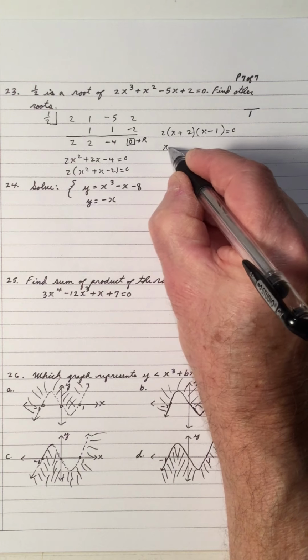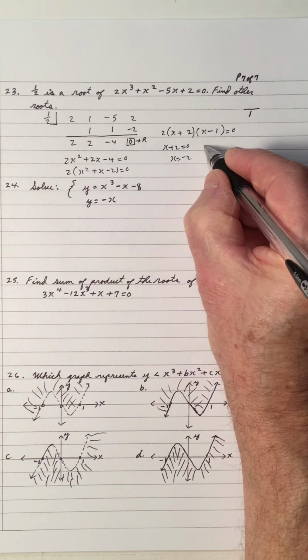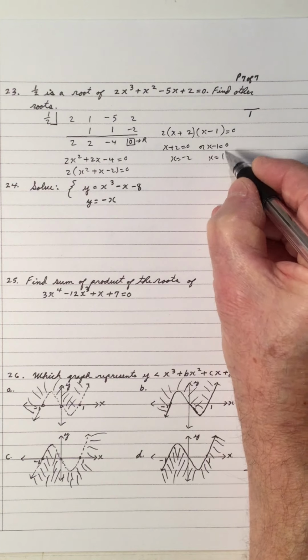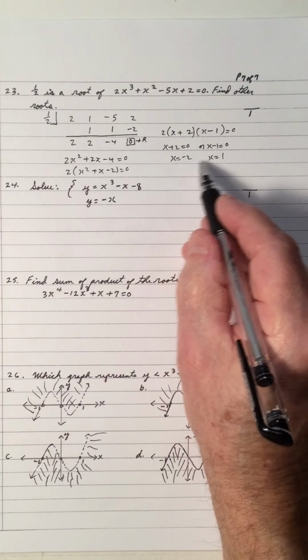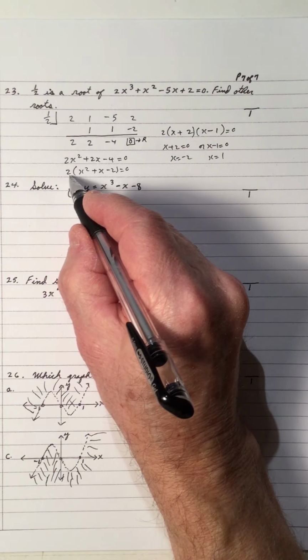So that means x plus 2 is equal to 0. X is negative 2. Or x minus 1 is equal to 0. X is equal to 1. So these are the other 2 roots. If you have negative 2 and 1, then give yourself a mark. Remember, this is a constant.